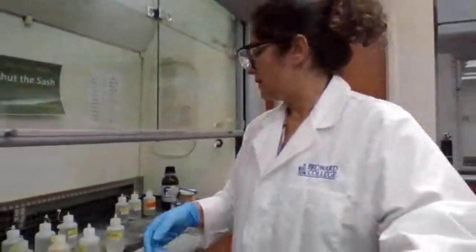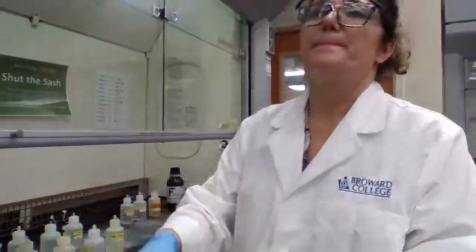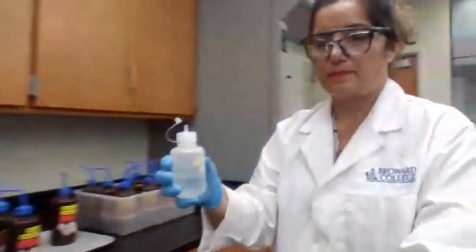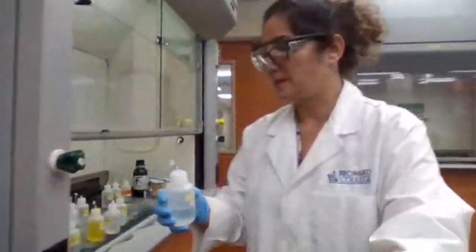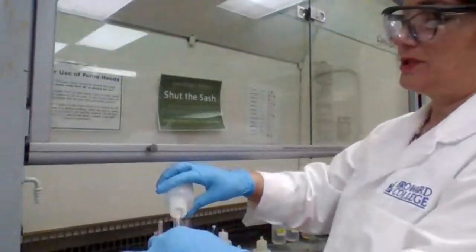I'm going to use the 15 molar ammonium hydroxide. You want to add it to make sure the solution is basic.